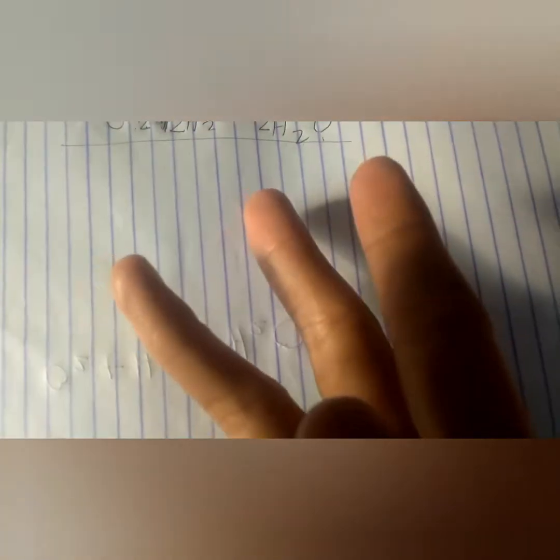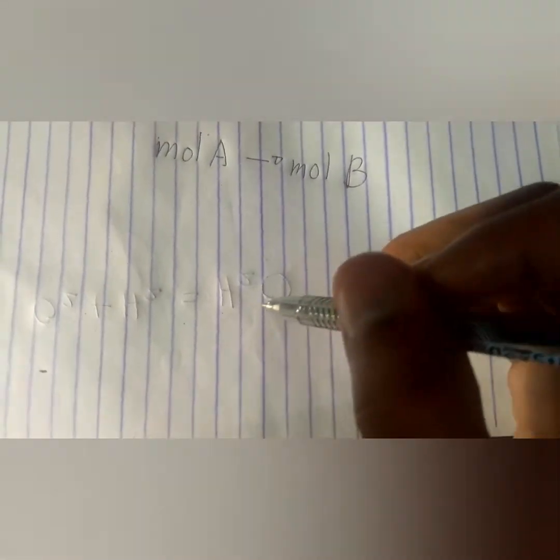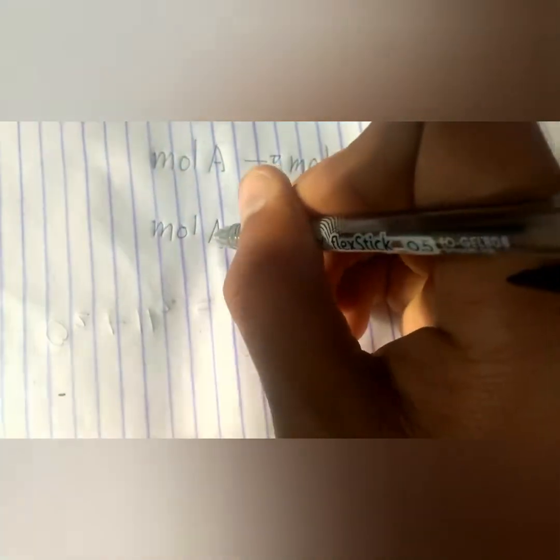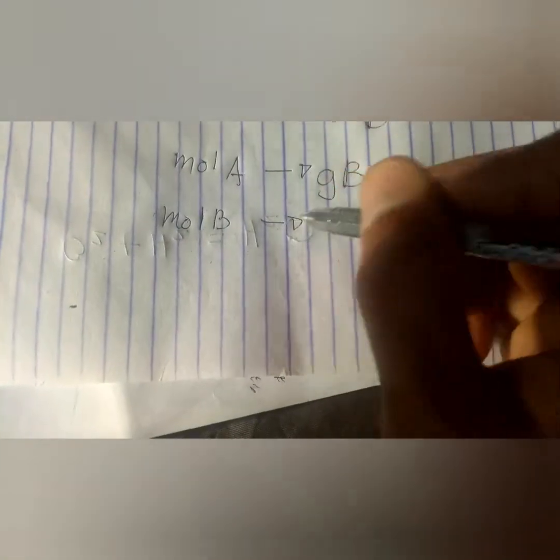The other thing you need to consider is the type of problem you are going to face or tackle when you are solving stoichiometry. There are three types of problem you are going to face. First, a problem that will ask you to convert the moles of substance A to the moles of substance B. The second type of problem is you'll be given the moles of substance A and convert it to the grams of substance B, or the moles of substance B to the grams of substance A. That is the second type of problem.